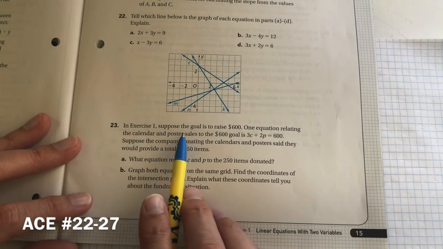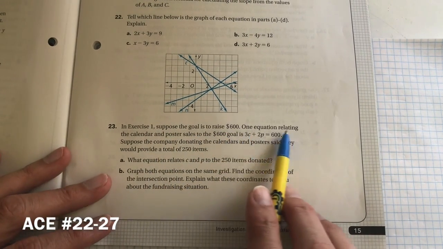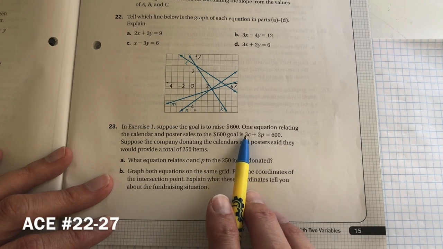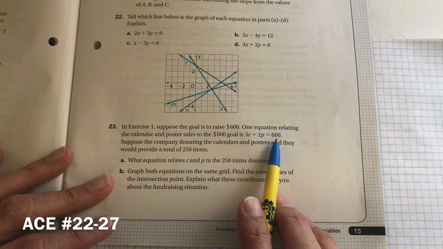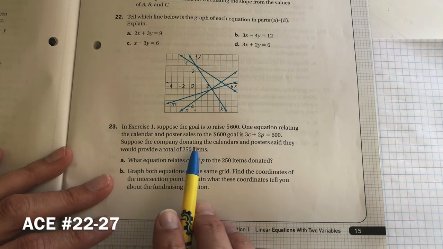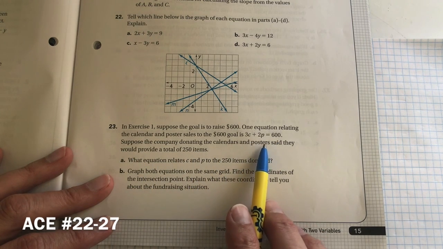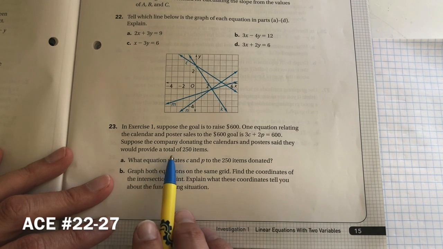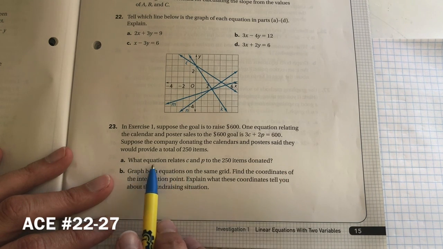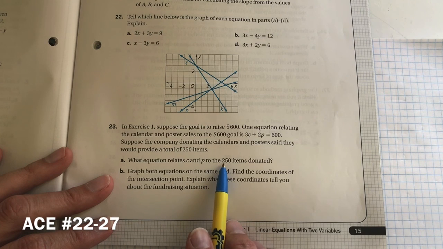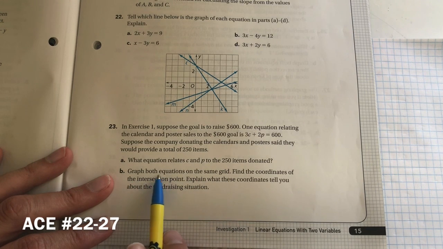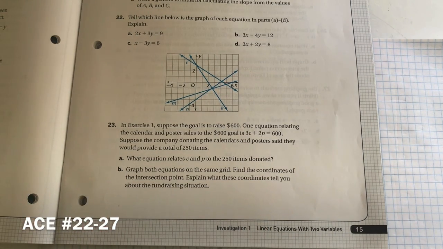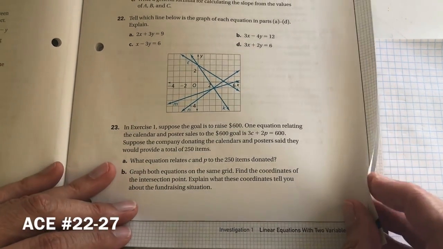Okay. 23. Exercise 1. Suppose the goal is to raise $600. One equation relating the calendar and poster sales to the $600 goal is 3C plus 2P equals 600. Suppose the company is donating calendars and posters. So it is C calendars, P posters. They said they would provide a total of 250 items. What equation relates C and P to the 250 items donated? Graph both equations on the same grid. Find the coordinates of the intersection point. Explain how these coordinates tell you about the fundraising situation. All right.